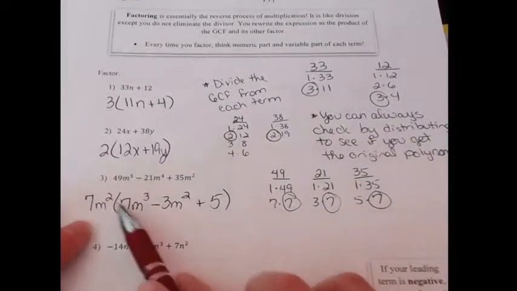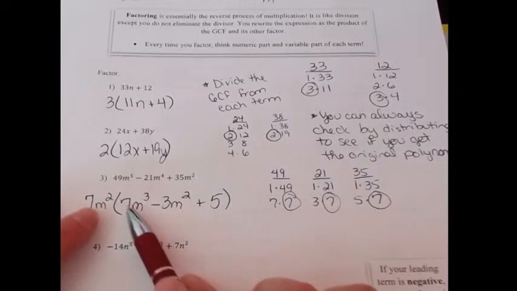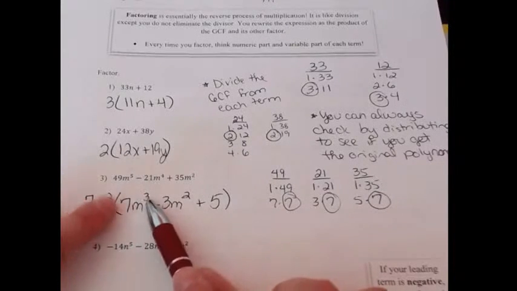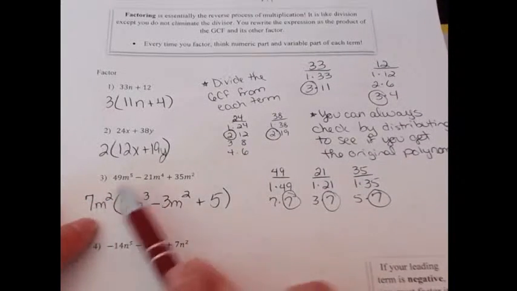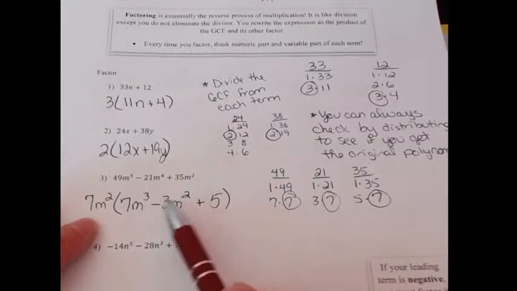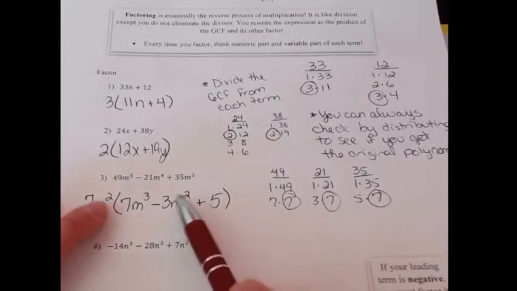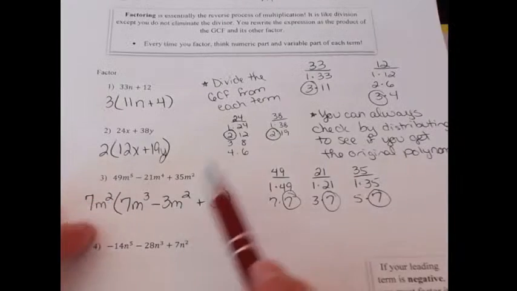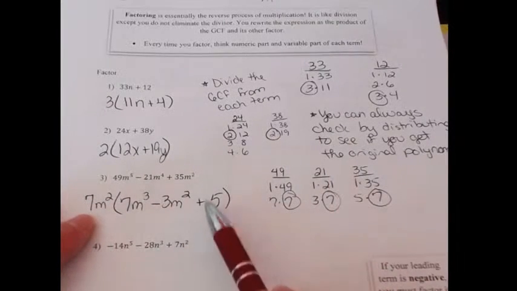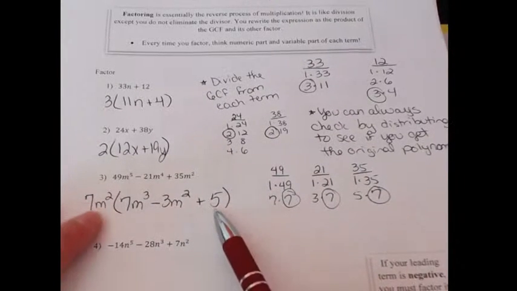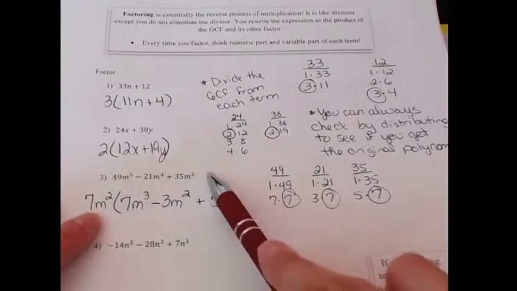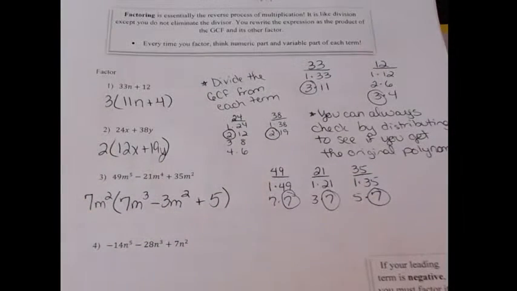So 7m squared times 7m to the 3rd is 49m to the 5th. Keep the base, add the powers. 7m to the 2nd power times negative 3m to the 2nd power is negative 21m to the 4th power. Keep the base, add the powers. 7m squared times a positive 5 is a positive 35m squared. Check. We were able to show that we have the original polynomial by distributing.